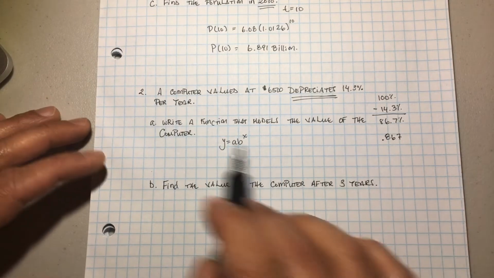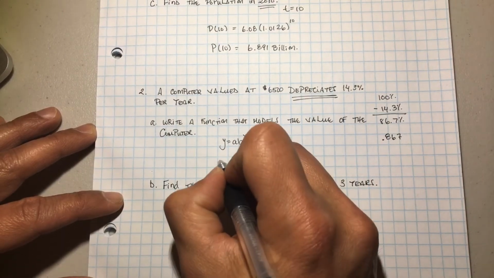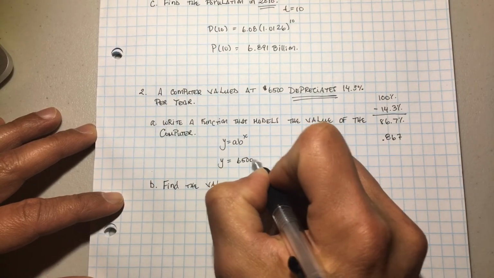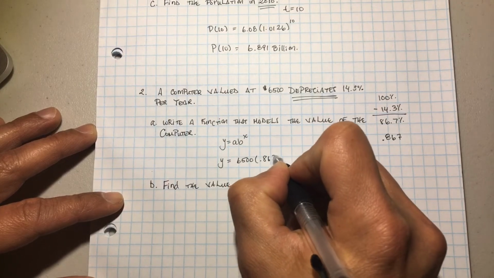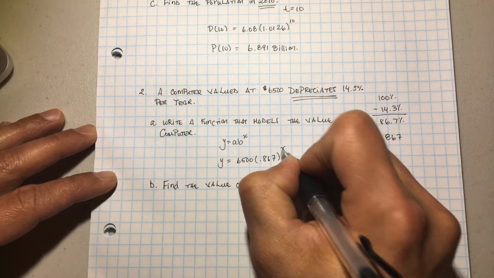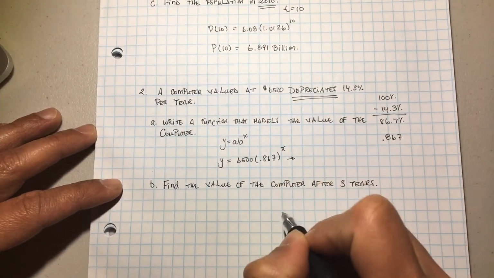So now we can go ahead and write the function that models this situation. So we're going to write y equals a, my starting value, which is 6,500. Our growth is 0.867, which is actually decaying because it's going down in value, and it's to the power of x. But remember, because this is a real life situation, we're not going to use y and x.